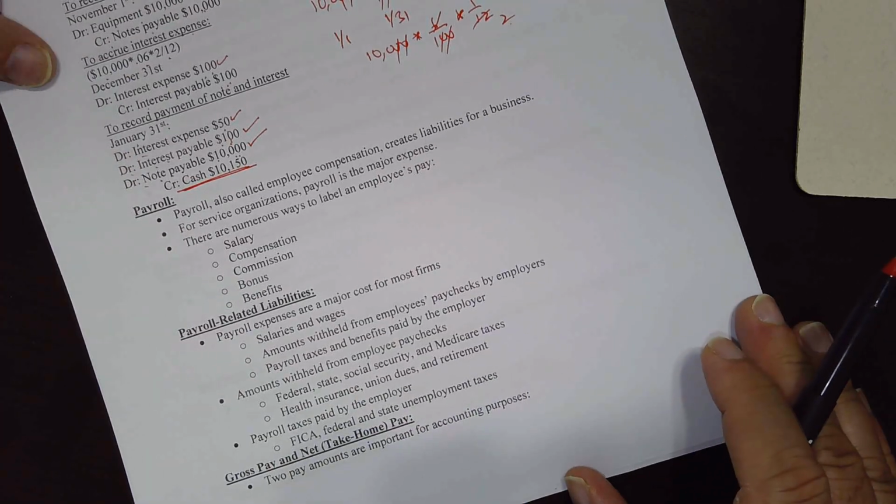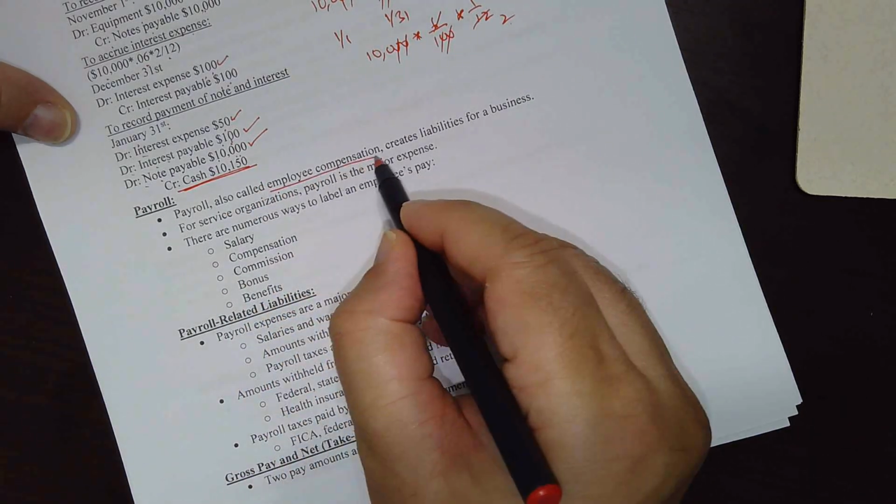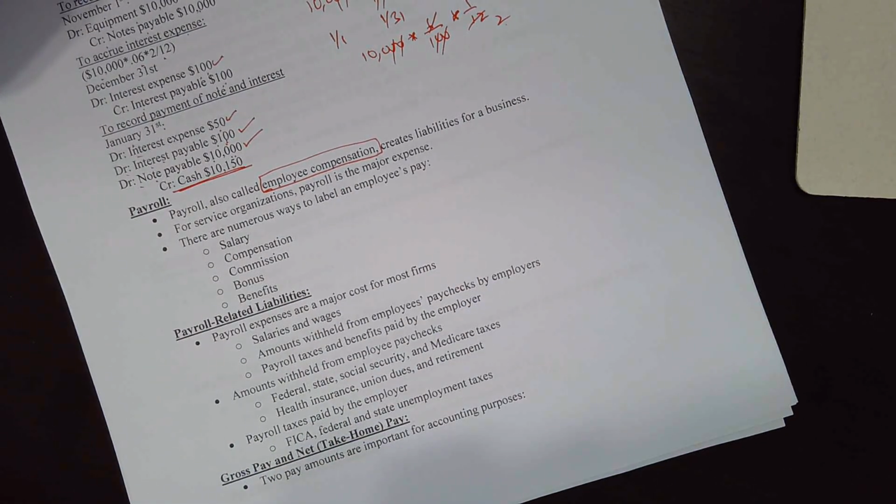So let's first talk about payroll. Payroll is also called employee compensation. So for example, if you are working somewhere right now, you are getting an hourly wage or a salary. That is your compensation for the services that you are providing to your employer. But as a worker, you know that you do not get your paycheck before you work. So you have to wait in order to get your paycheck.